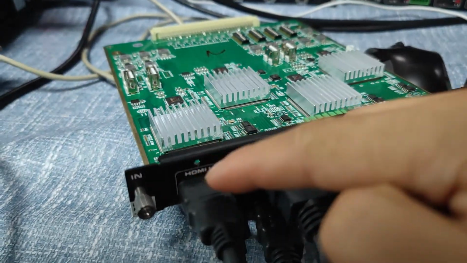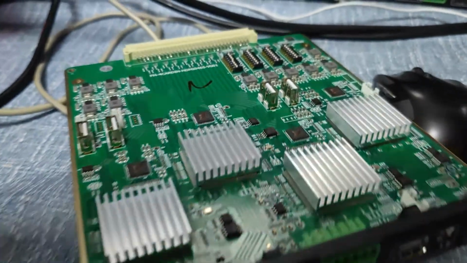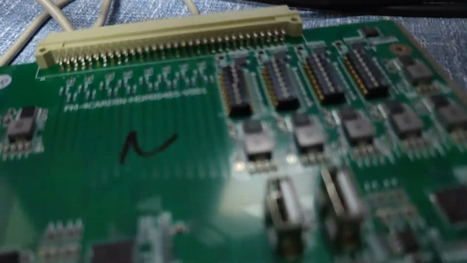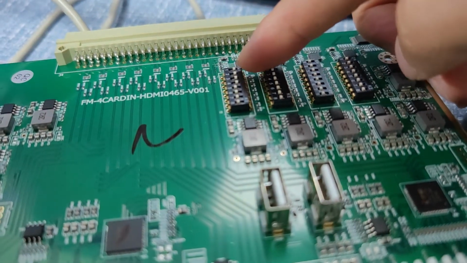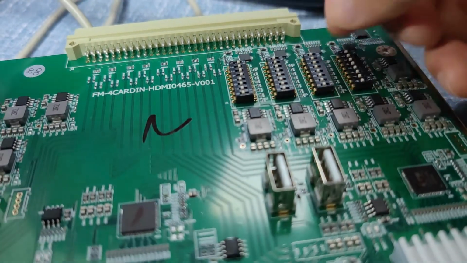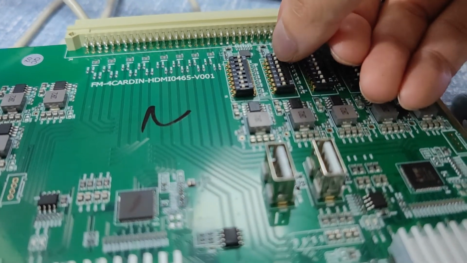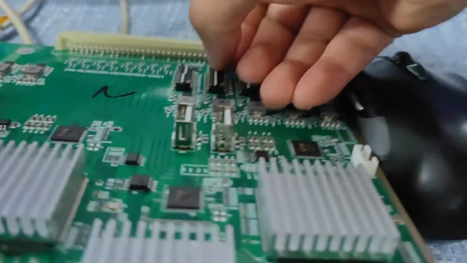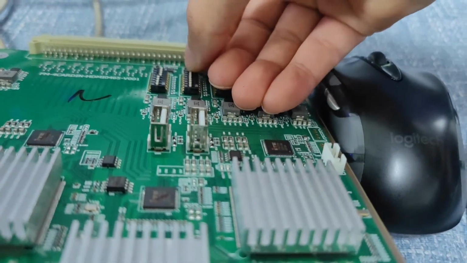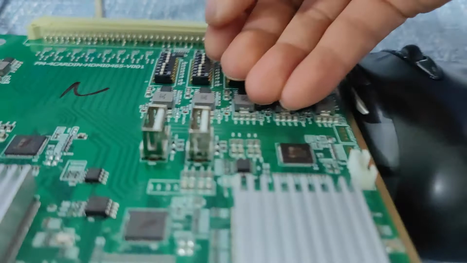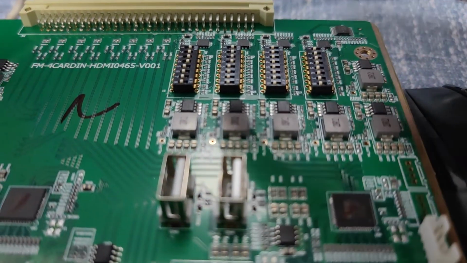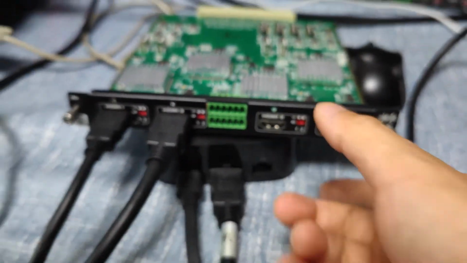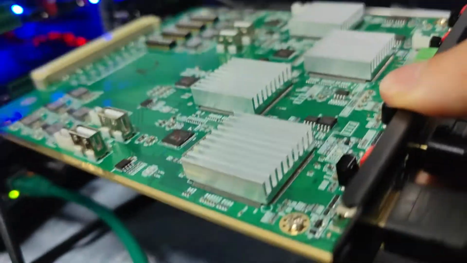So this is input 5, input 6. Let's check out the 8-pin DIP switch setting, and you can see this one has different settings. We have DIP switches 1, 2, 3, 4 all in the up position. So we're going to do the same for input 6. We also have the same DIP switching all in the up position. So now we have this DIP switching setting in the up position. Now we're going to plug this input card back in. Let's check out the difference.